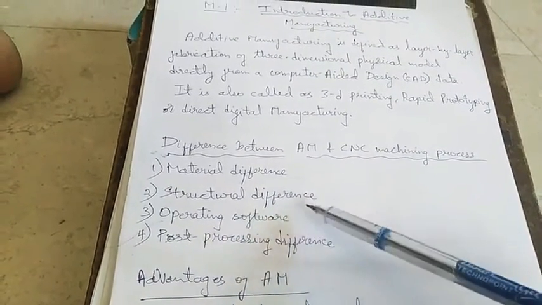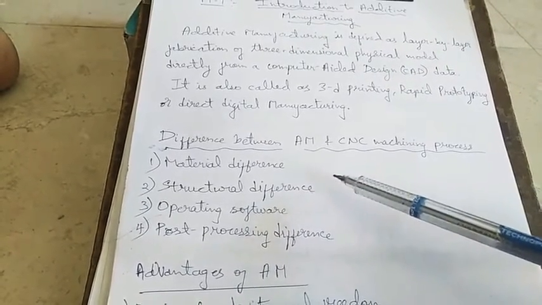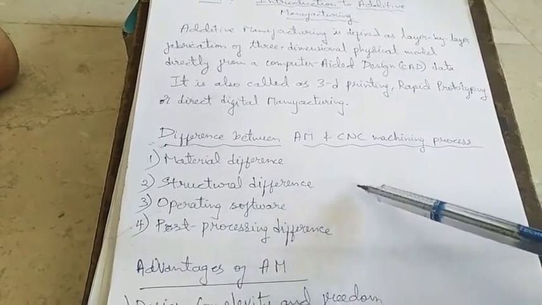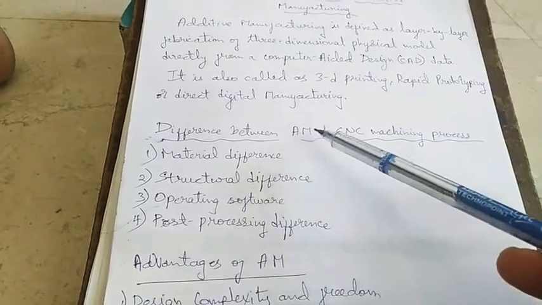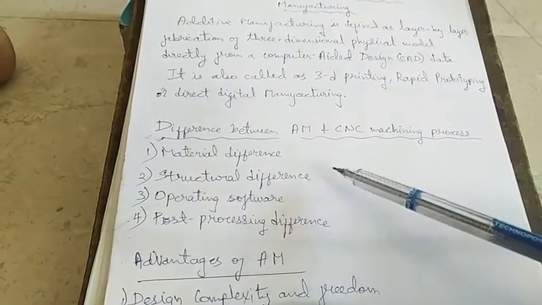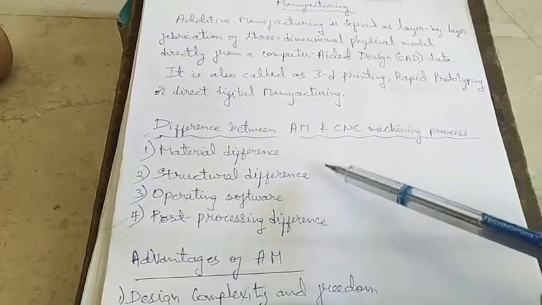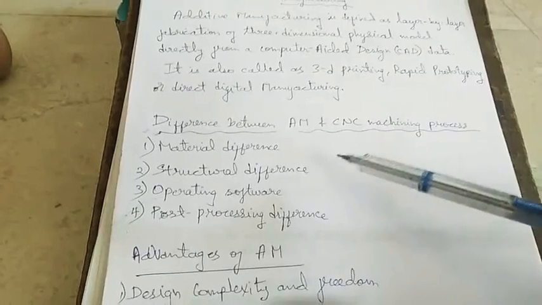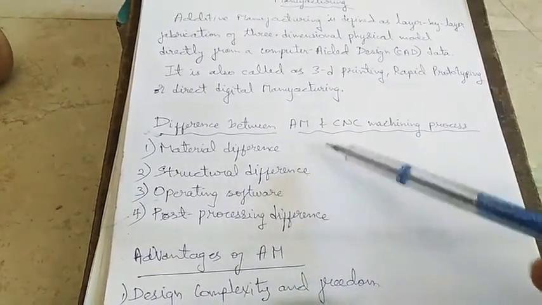Next, structural difference. In CNC machining, we cannot manufacture complex structures. We can only manufacture simple shapes or simple structures. But in additive manufacturing, we can manufacture complicated structures or complicated shapes, because we can easily model the 3D object in software and couple that to the manufacturing machine, and that machine slowly adds the material based on our requirement and constructs the three-dimensional body.